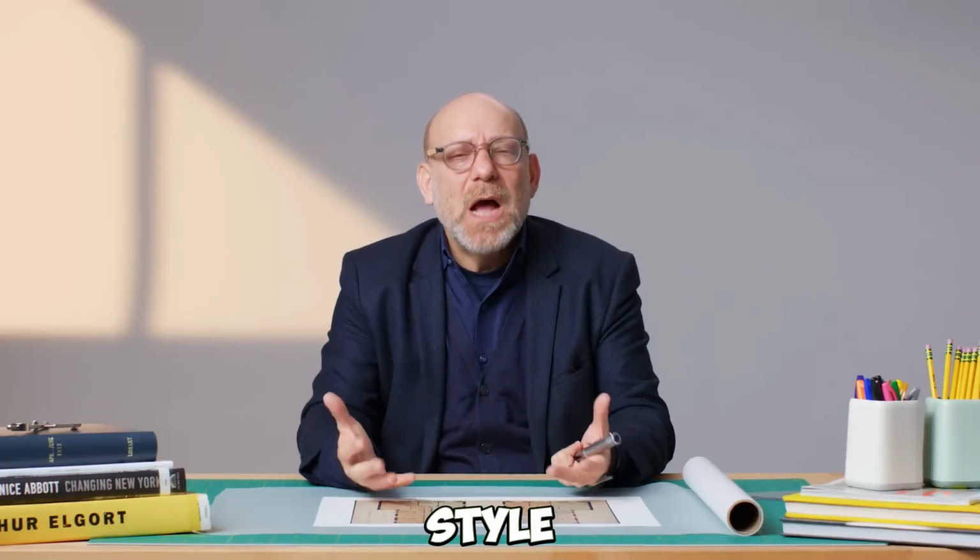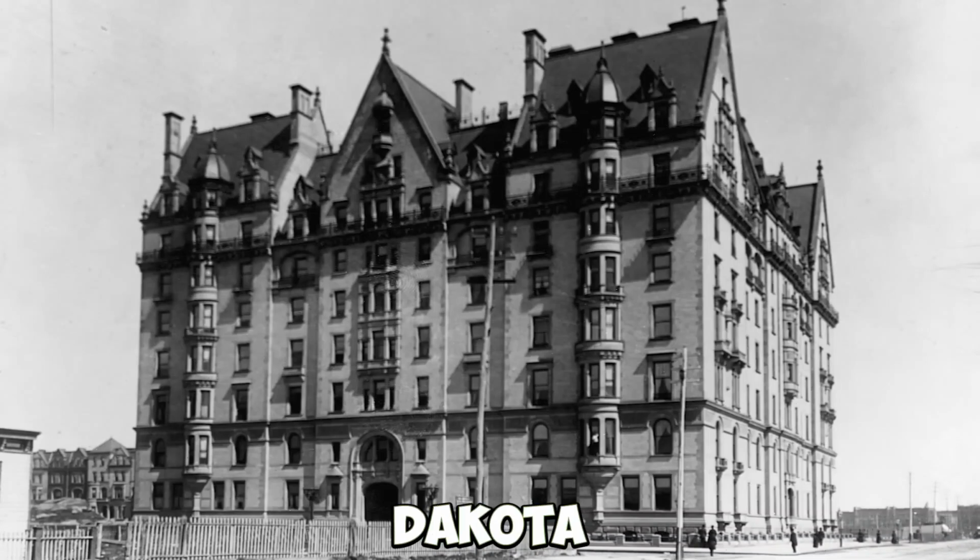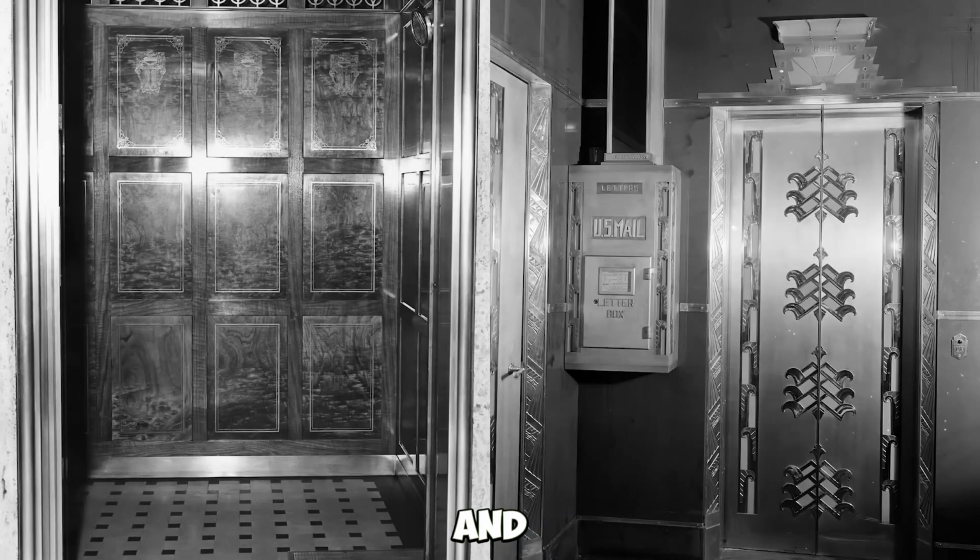This was a new style of living that the Dakota helped bring about, and elevators were part of that new style. That technology was instrumental in creating this new style of living.